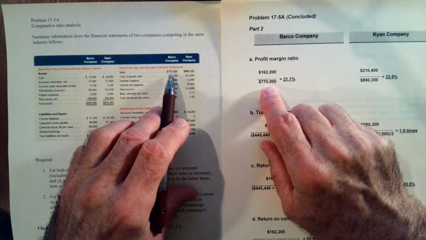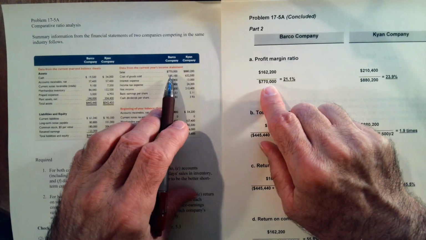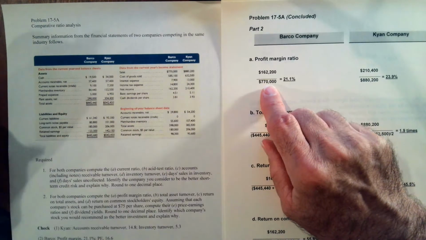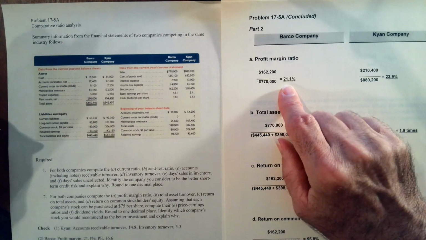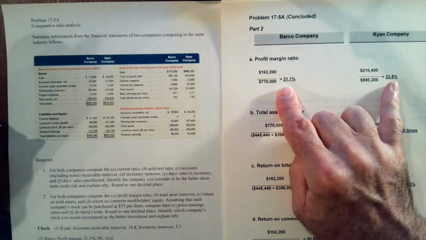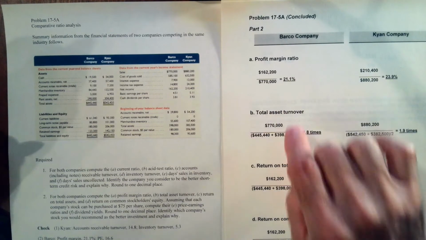And when you get into accounting 212, I'm going to talk about this on CVP analysis, that everything's divided by sales. Same thing here. Net income is divided by sales. Well, their profit margin ratio is 21.1%. Is that good? I don't know. Compare it to some other company, and that's when you look to see how the other company's doing. The other company is doing better than Barco because of that.